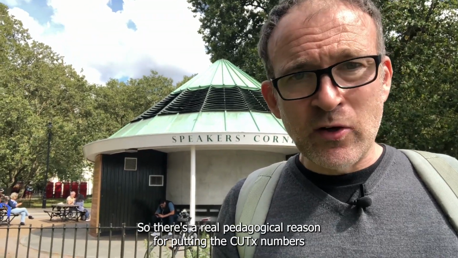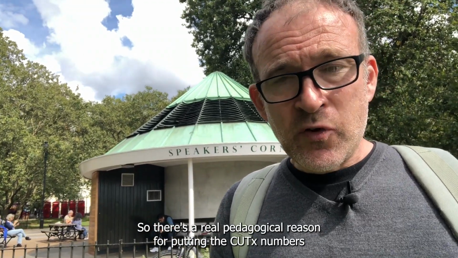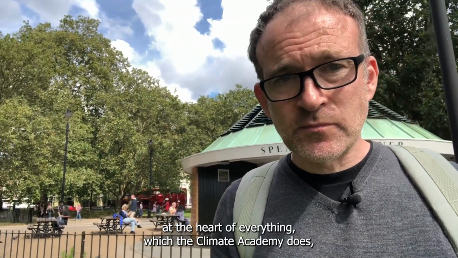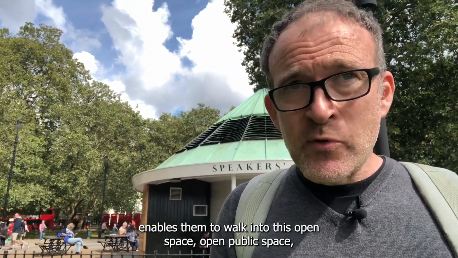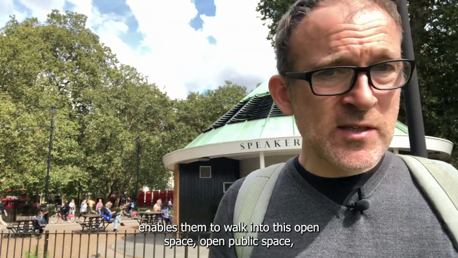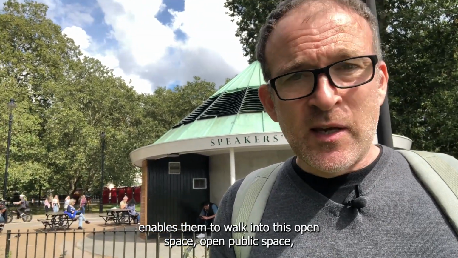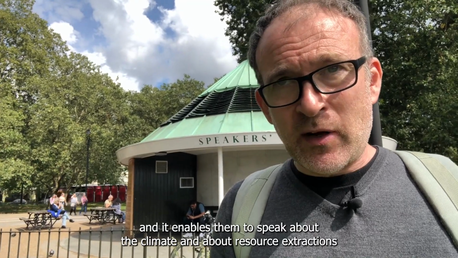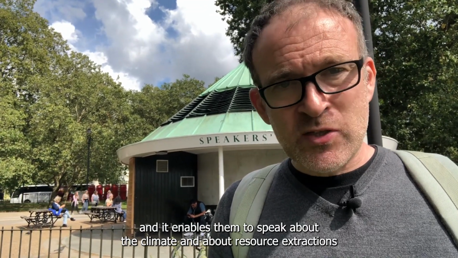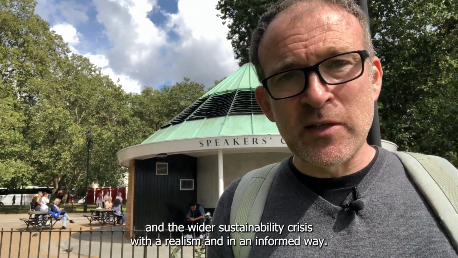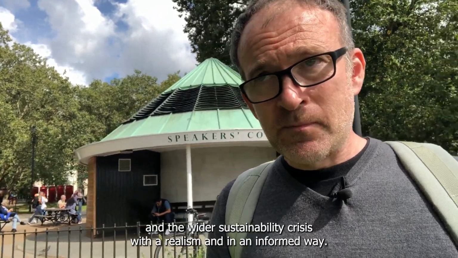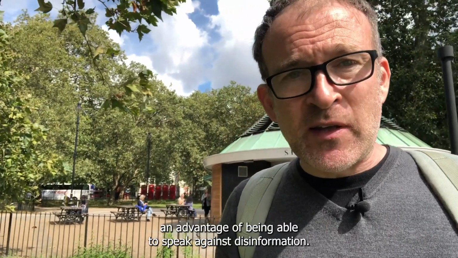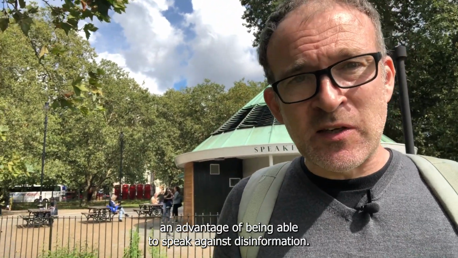So there's a real pedagogical reason for putting the CUT-X numbers at the heart of everything which the Climate Academy does, because it enables them to walk into this open public space, and it enables them to speak about the climate and about resource extractions and the wider sustainability crisis with a realism and in an informed way. And it also gives them the advantage of being able to speak against disinformation.